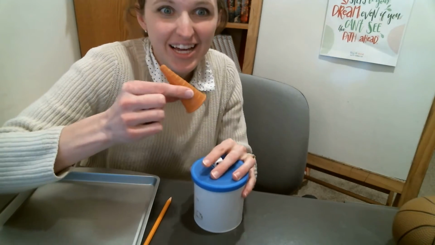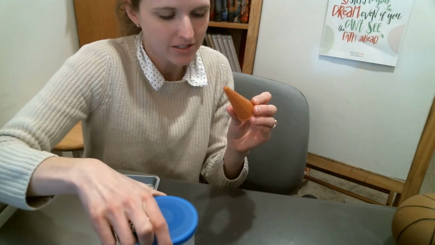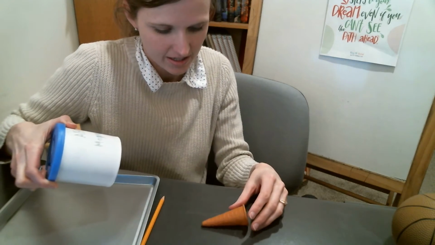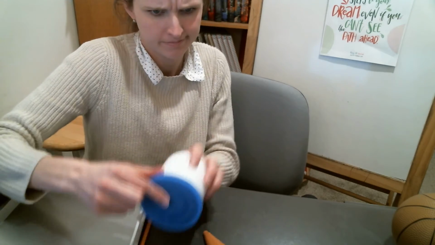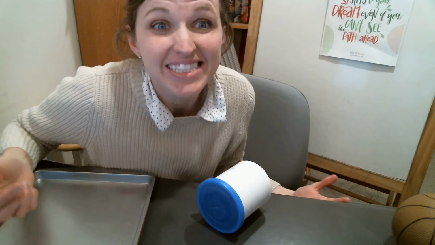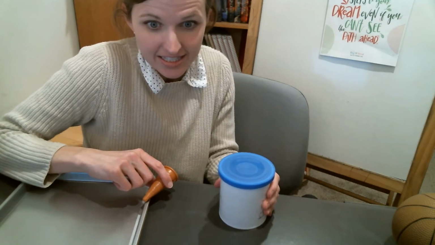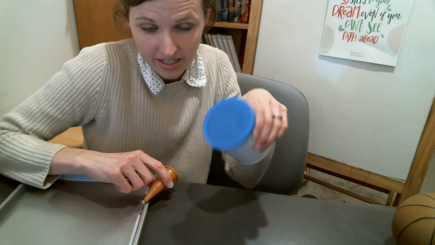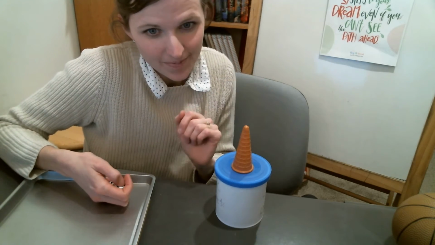What about my cone? Can I use the cone? Why don't I start with the cone like this? And then I put the cylinder on top of it. That's not working. Why isn't that working? Because I need to use the flat sides. There are flat sides, right? The cylinder has a flat side here and here, so I'd put it this way. And then my cone has a flat side too.